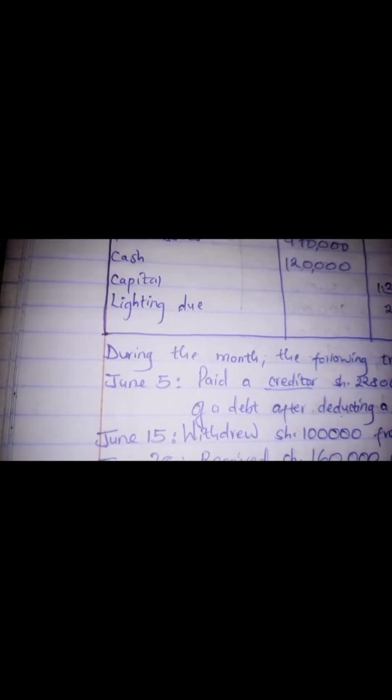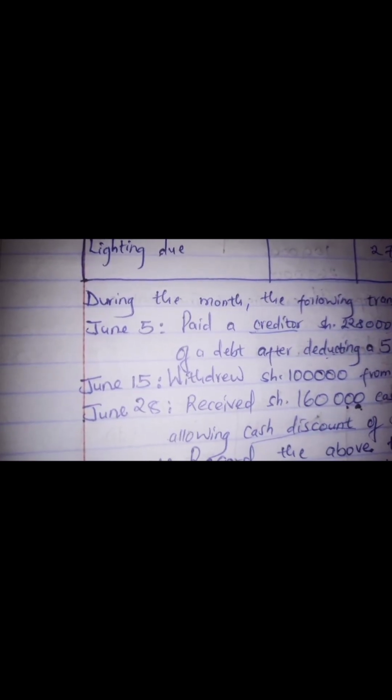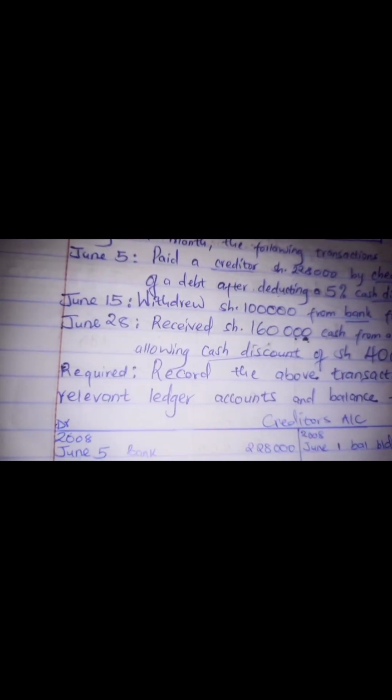So come here, the year is 2008, the month is June, and the date is 5. So what happened here on June 5, money was paid to the creditor through the bank, amounting to 228,000. Then on the same June 5th, some discount was received.